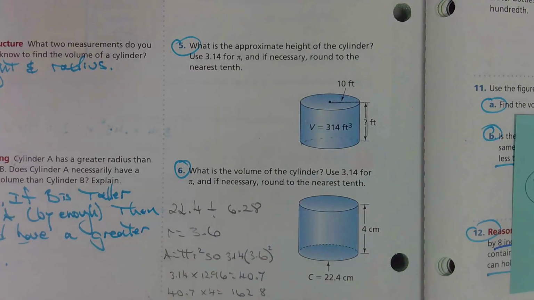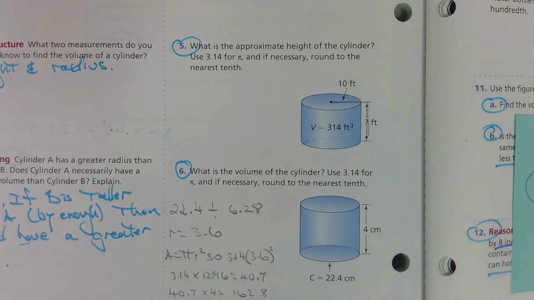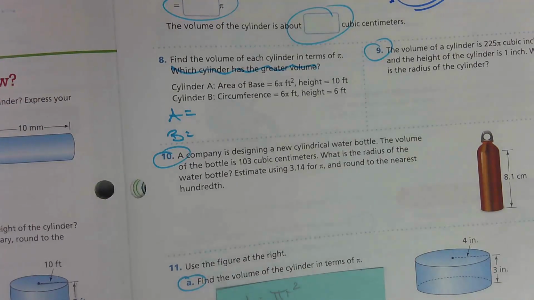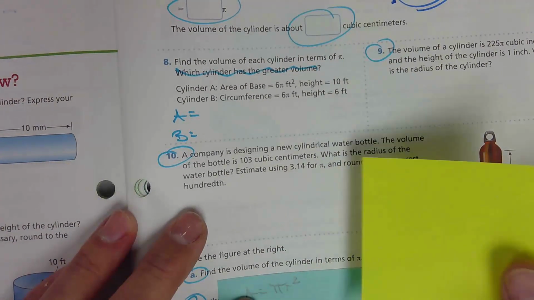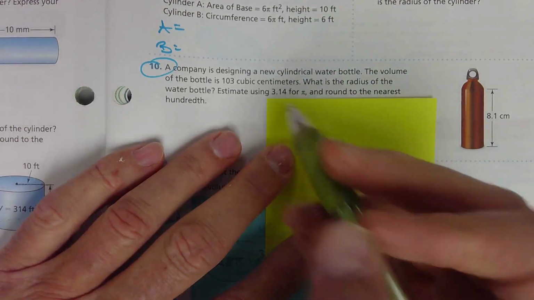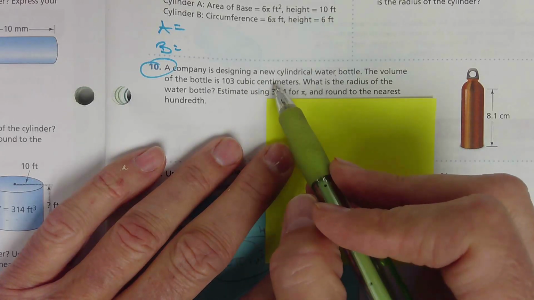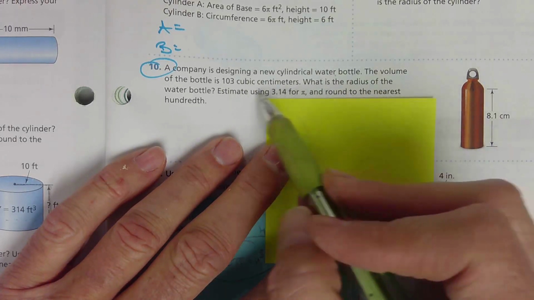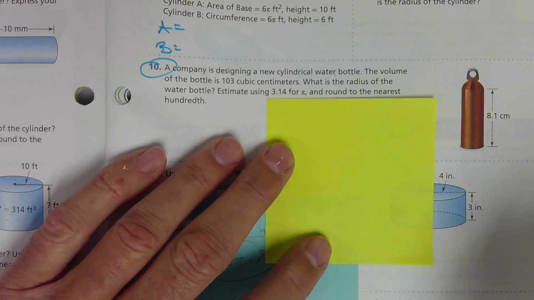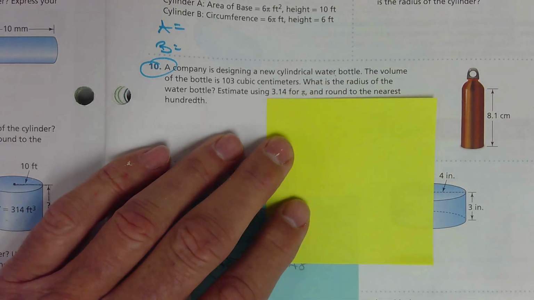Let me see here. I also said I'd do number 10. Let's look at 10 here. Get this where you guys can see it. It says the company is designing a new cylinder water bottle. The volume of the water bottle is 103 cubic centimeters. What's the radius of the water bottle? Estimate using 3.14 for pi and round to the nearest 100th. So this is number 10.